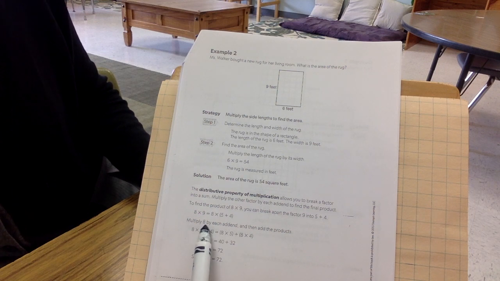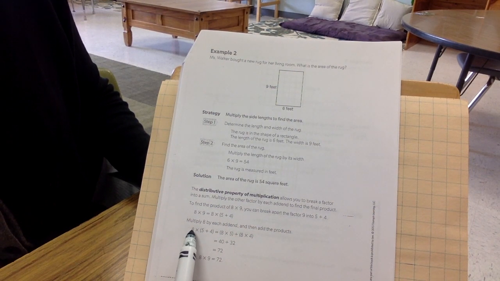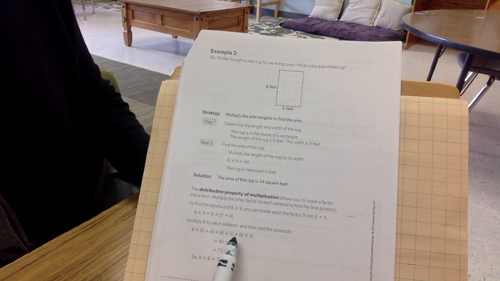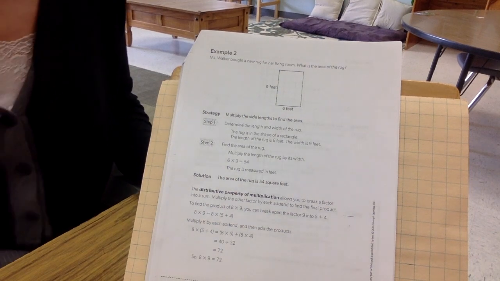You can multiply the 8 by each of those two add-ins, and then you can add the two products you get. So going back to 8 times 5 plus 4, it's the same as 8 times 5 plus 8 times 4. 8 times 5 makes 40. 8 times 4 makes 32. 40 plus 32 makes 72, so 8 times 9 makes 72.